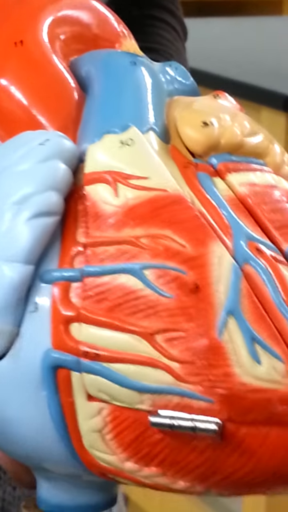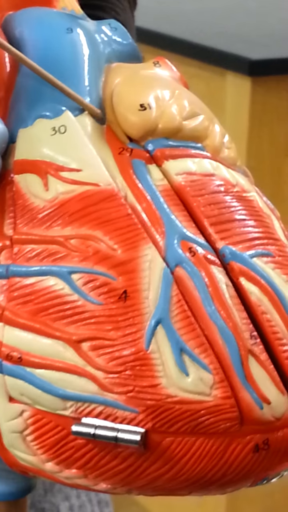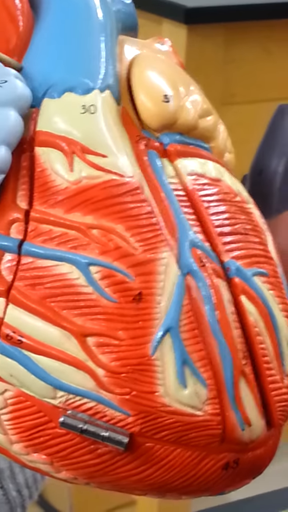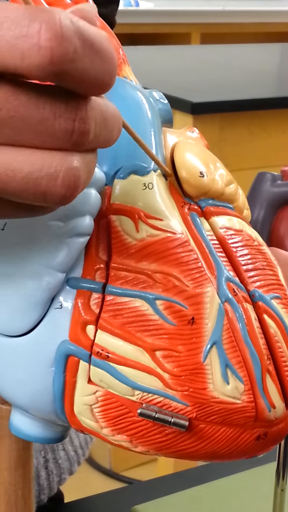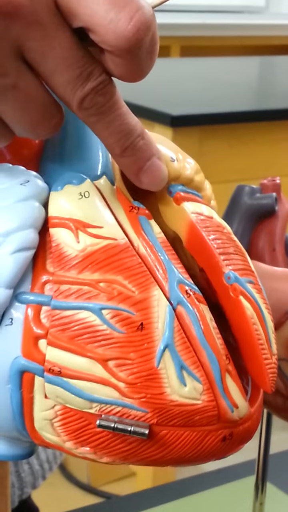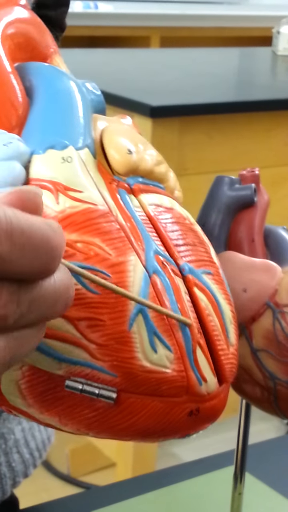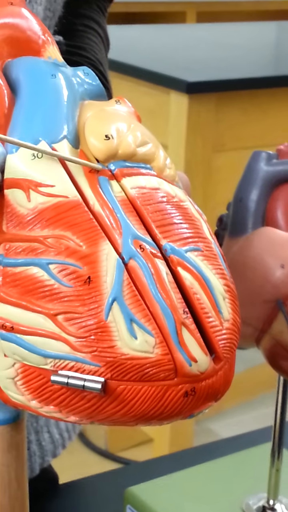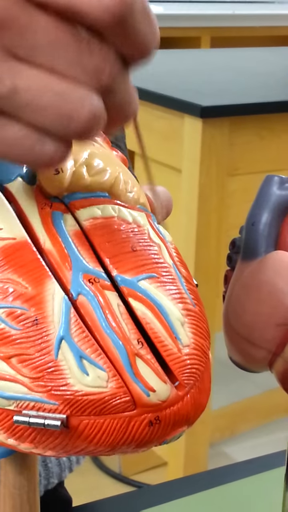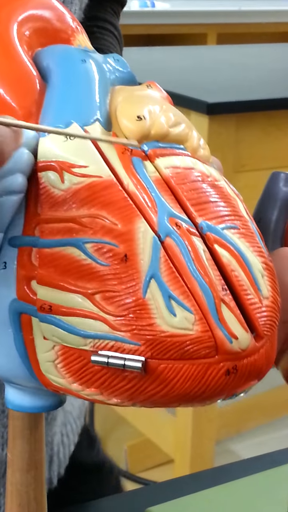If we come around here, on the front we can see that the left side of the heart gets blood from the left coronary artery, which branches off the aorta here, but you can't see it because it's underneath this pulmonary trunk. But you can see it popping out here. And then you can see one of the branches goes down the front of the heart, so this is the anterior interventricular artery, and then the other branch goes wide around to the back, and that's called the circumflex branch of the left coronary artery. Okay, so circumflex artery.